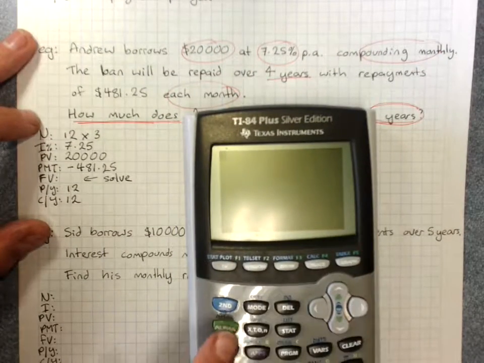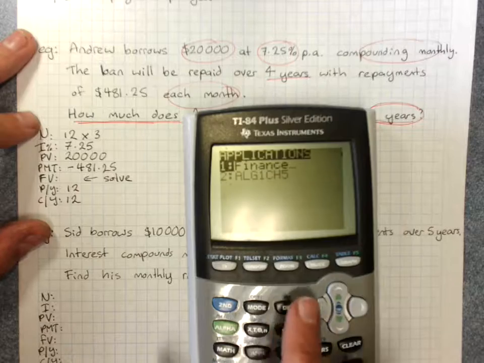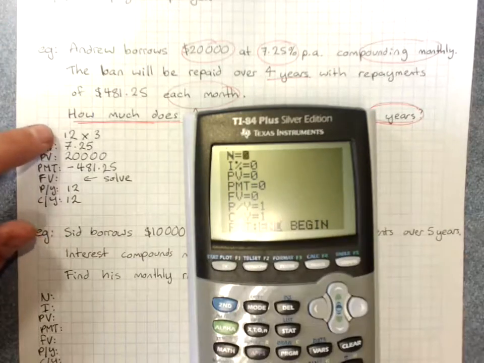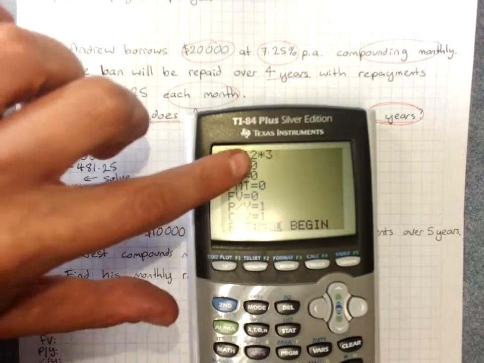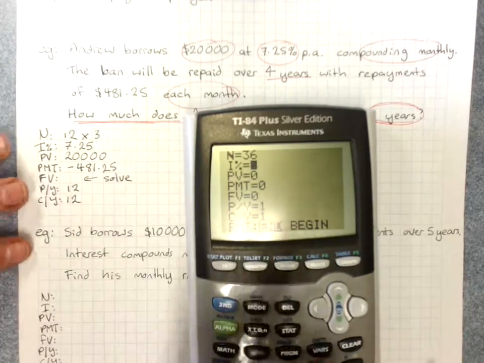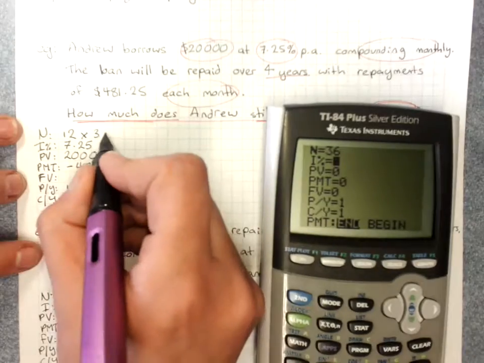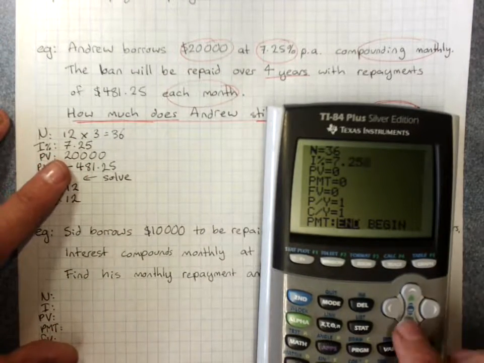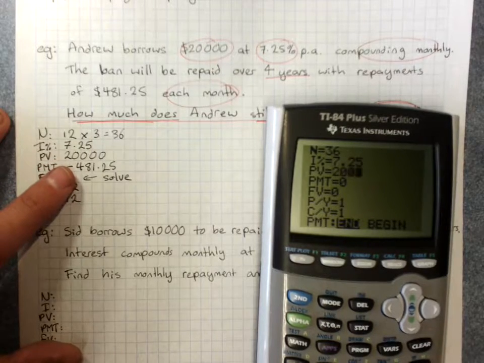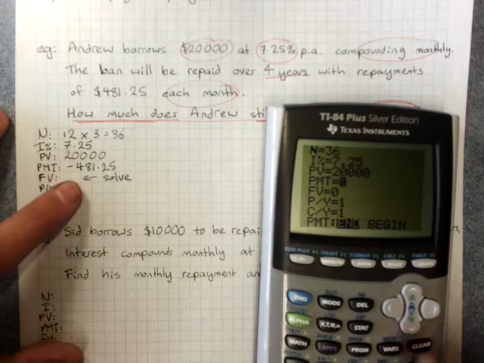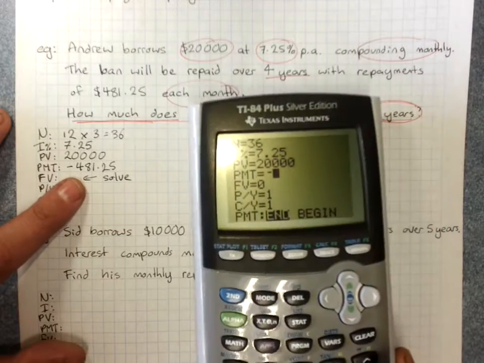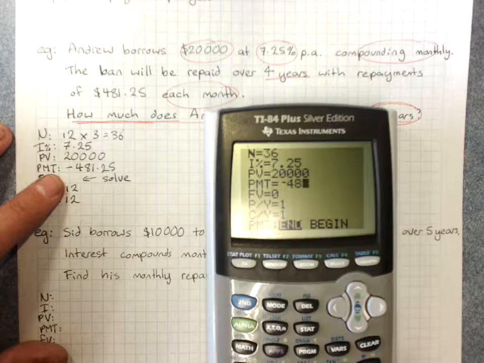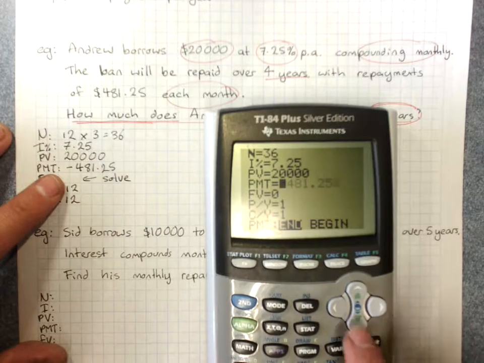Then apps, 1 and 1 for TVM solver, and enter everything in. 12 times 3, we might as well get our calculator to do the maths for us, but do write in that that's 36. Interest rate, present value, payment, negative, sorry, I'll just try to make that a little clearer, 481.25.